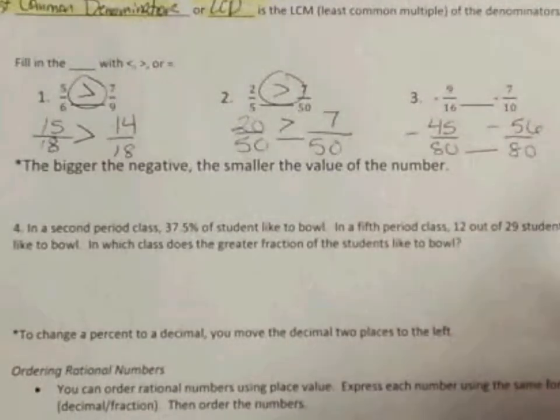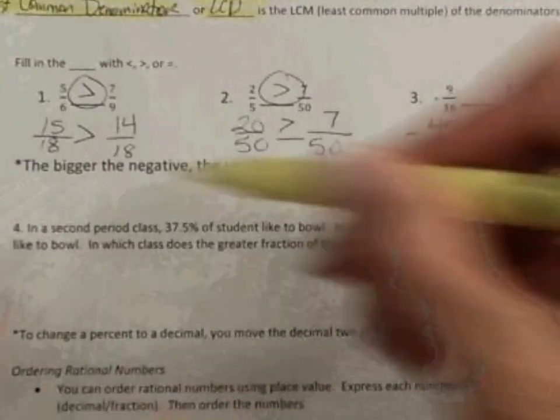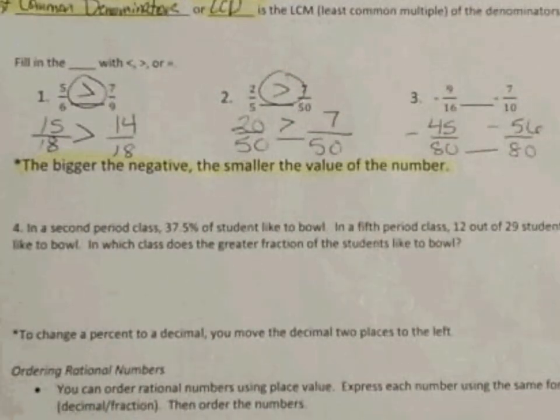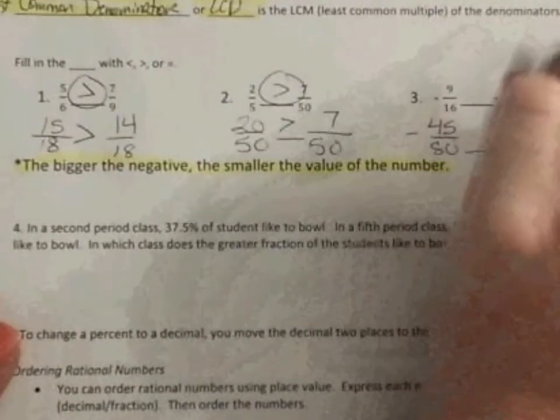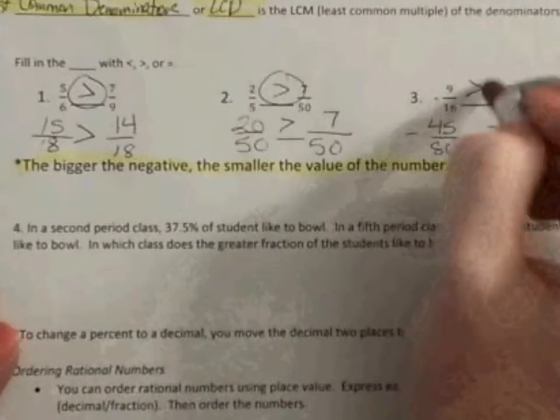Now remember, the bigger the negative, the smaller the value actually is. And I made that note for you, so make sure you highlight that note, because I know sometimes we get a little bit confused when we have negatives. So because 45 is closer to 0, my sign is going to be that negative 9 sixteenths is greater than negative 7 tenths.